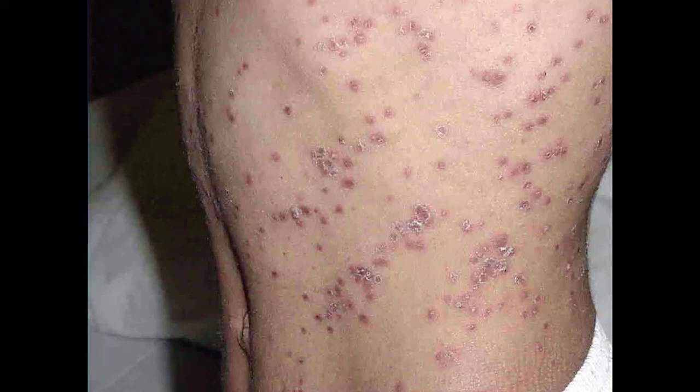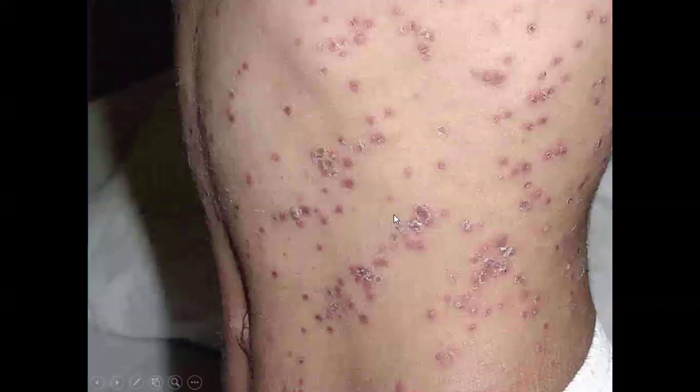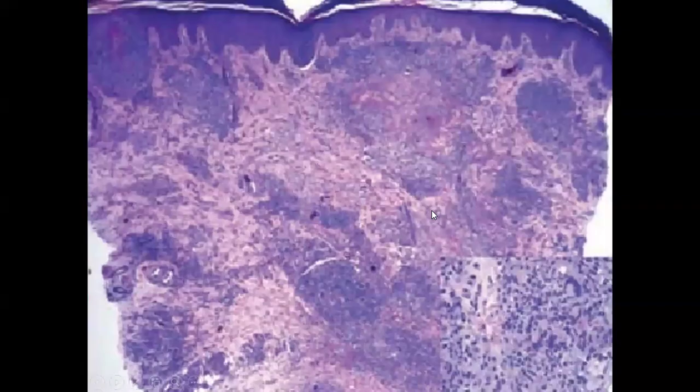Then papulonecrotic lesions are also seen in a form of tuberculid, which is papulonecrotic tuberculosis. In this condition, there will be lots of papules with necrosis. And if we do a biopsy, you would expect granulomatous inflammation within the dermis. Caseation may or may not be seen. There will be giant cells as well, and you can see the Langerhans type giant cell here.